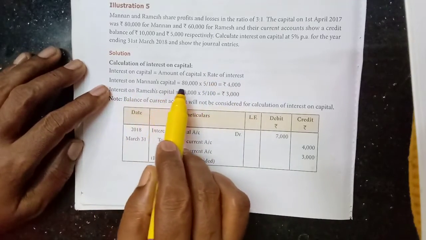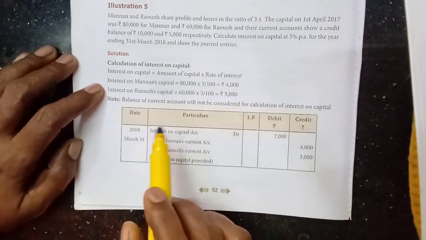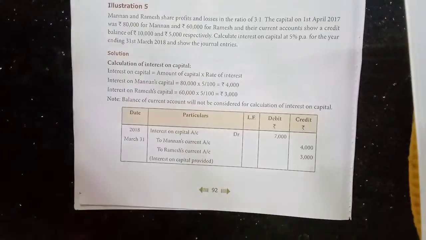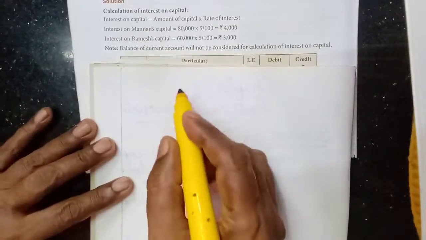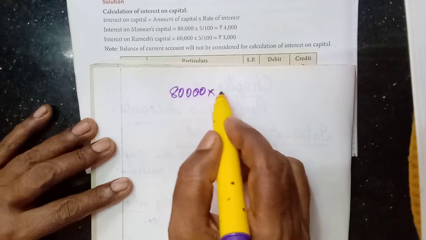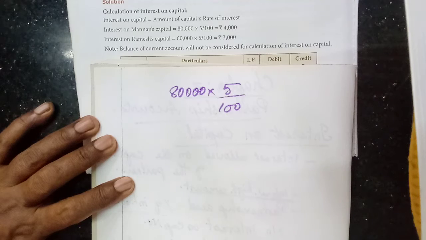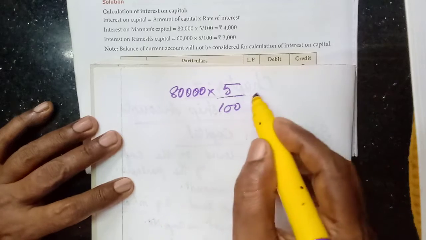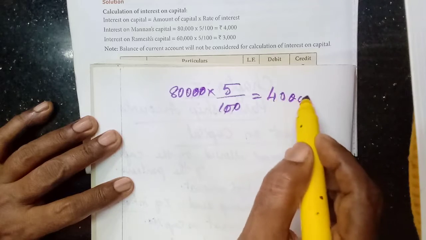Interest on Manan's capital is 80,000 into 5 by 100, which is 4,000.